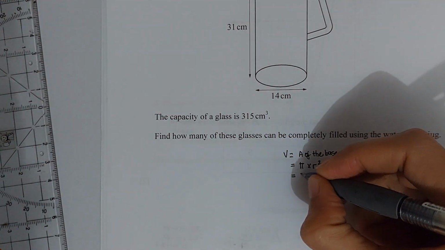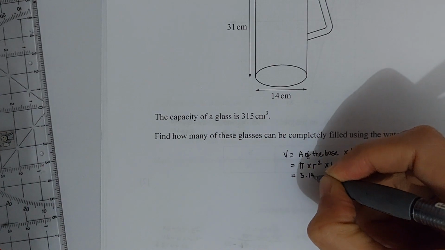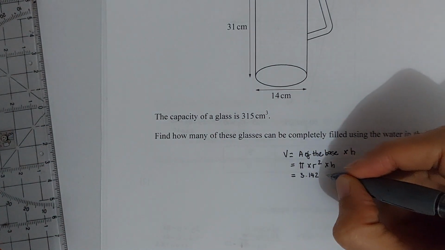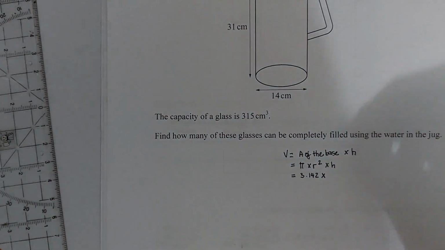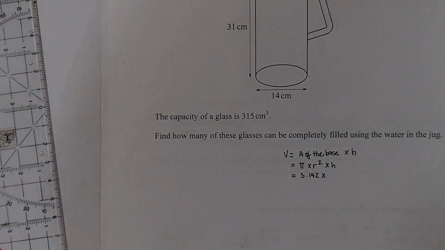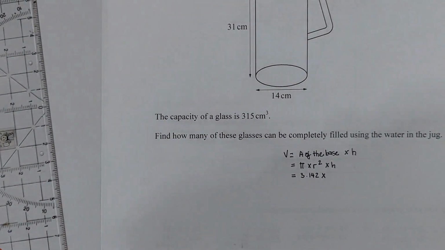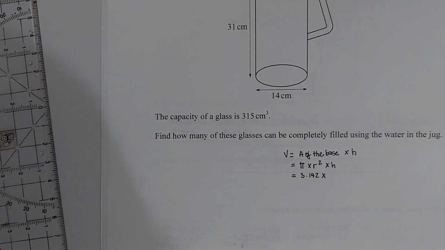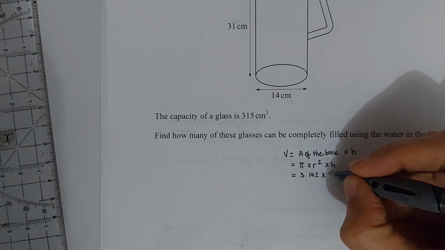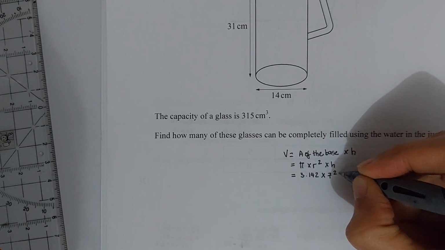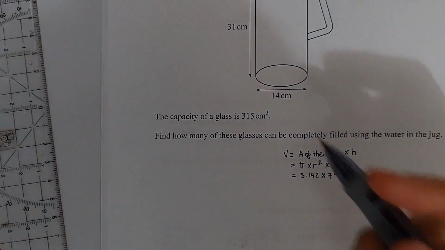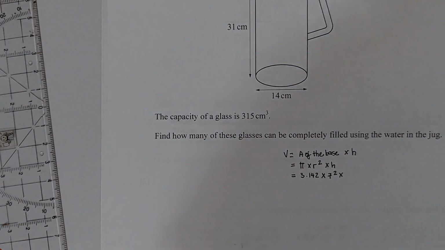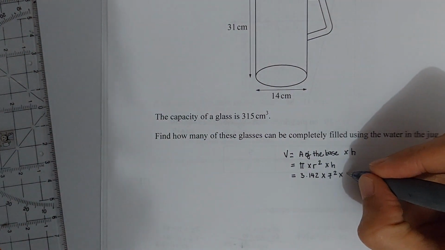Now, in Cambridge, for the value of pi, you can use 3.142, 3 digits behind the dot. And then times it with what? With the r squared. Look, in here is a diameter. Radius will be half of the diameter. What is half of 14? 7. So this one will be 7 squared. You times it with the height. What is the height of the cylinder? 31. So you times it by 31.